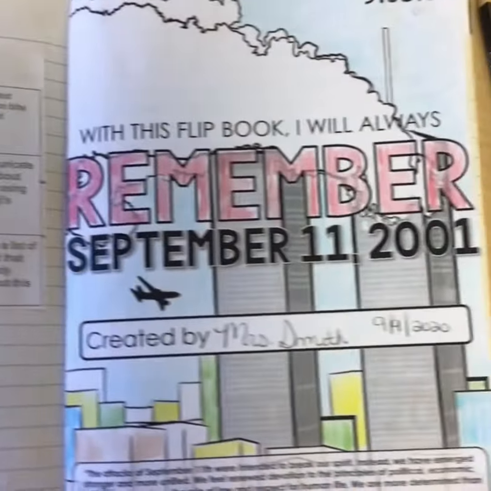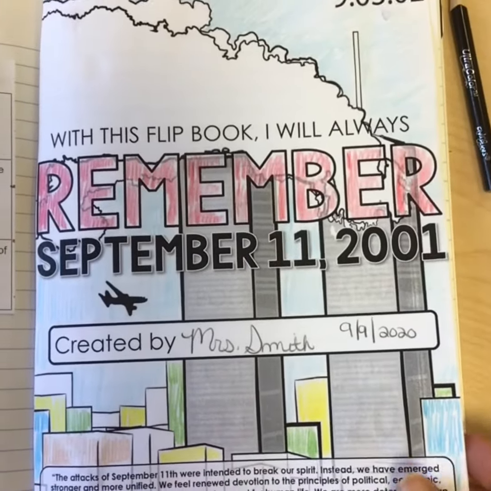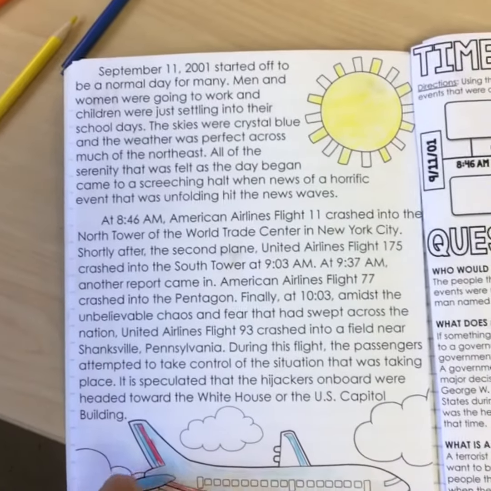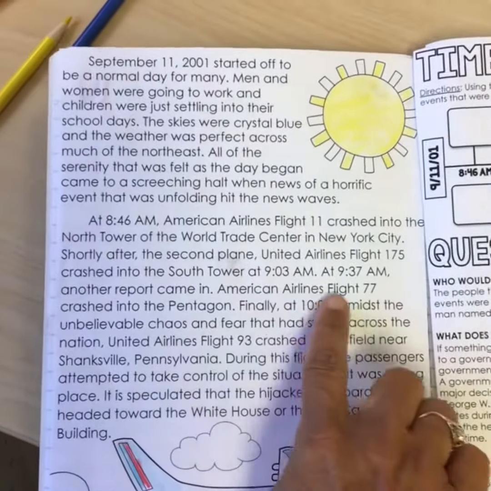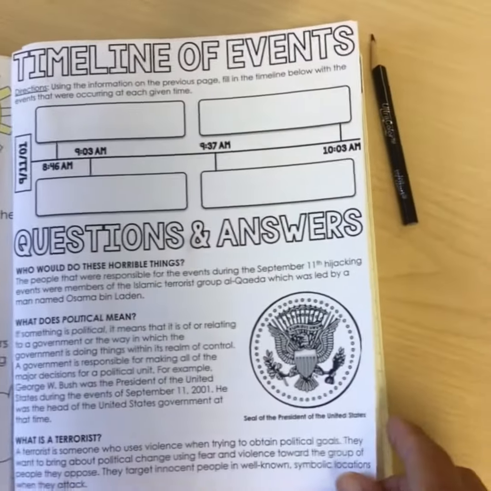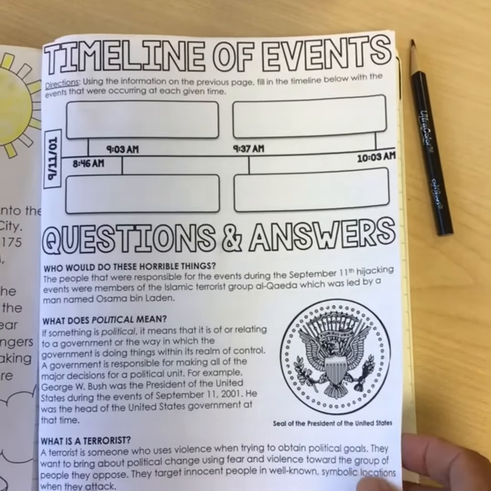I was able to fit it in. Now please ignore my really quick coloring because I did this very quick just so you would have a reference. And then you have the information that you were reading about what happened, the flights, the time, and so on. Your timeline of events, again, that comes from the page before.